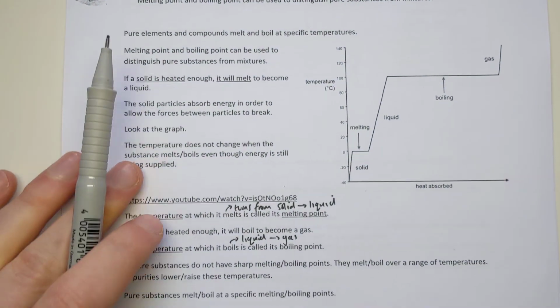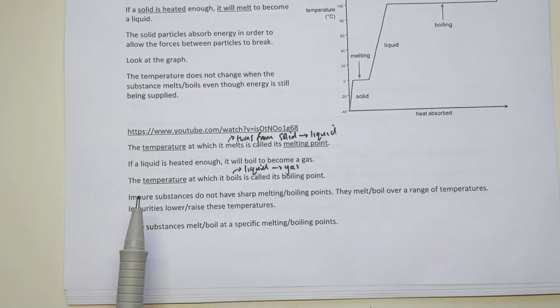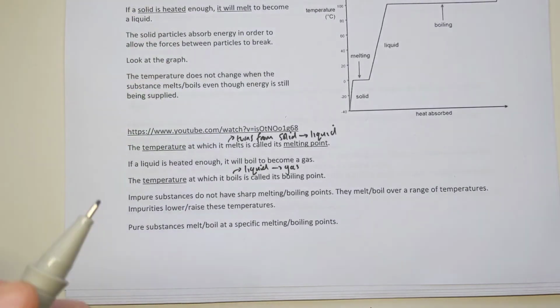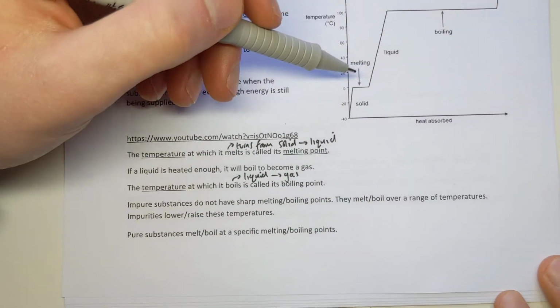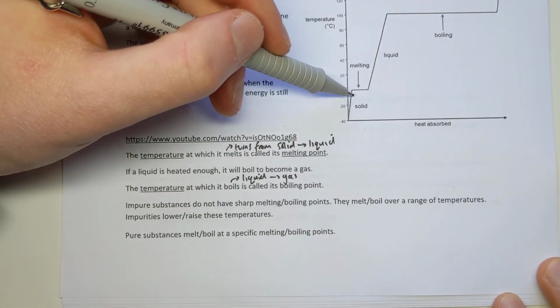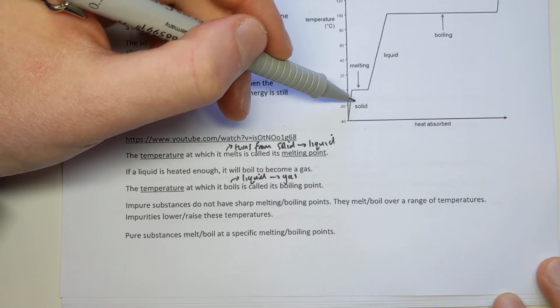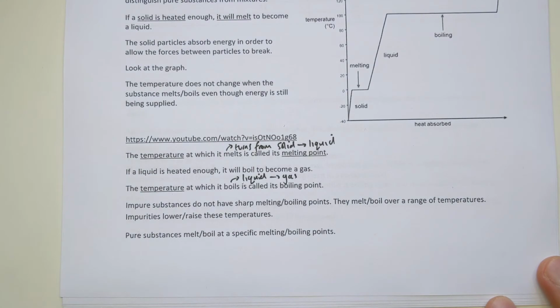The contrast for impure substances is this. Impure substances do not have sharp melting points and boiling points. They melt and boil over a range of temperatures. So what we mean by that is we wouldn't see actually a horizontal line there. We kind of see like a wavy line or a curve because it's not melting at one specific temperature, it's melting over a range of temperatures. That's one of the differences with impure substances.